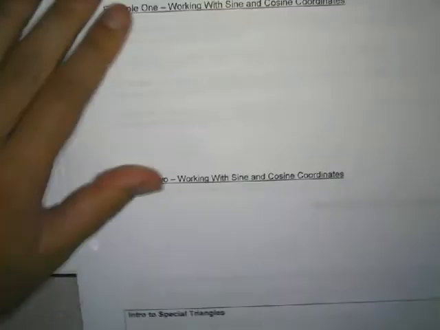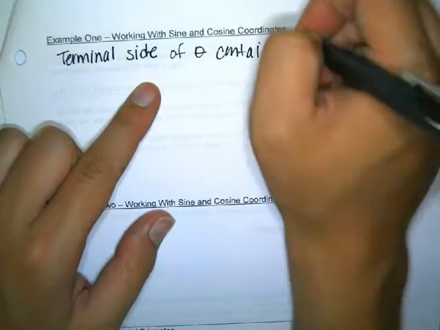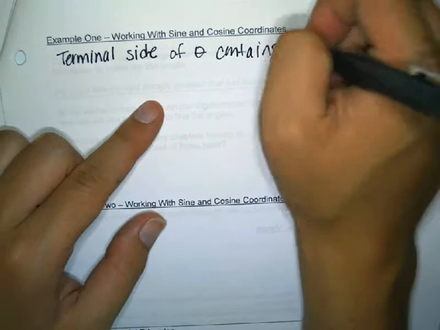Alright, if I gave you a point, let me try to find a problem. Here we go. Okay. The terminal side of theta contains the point 4, -2.